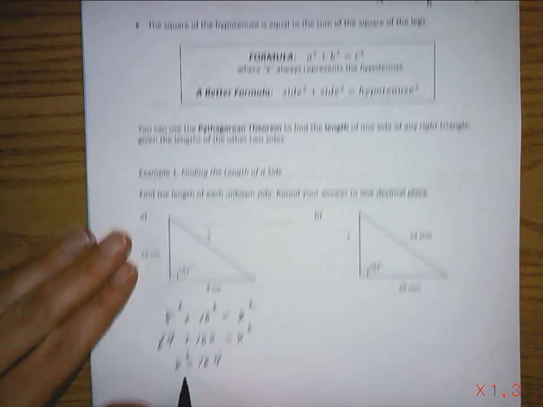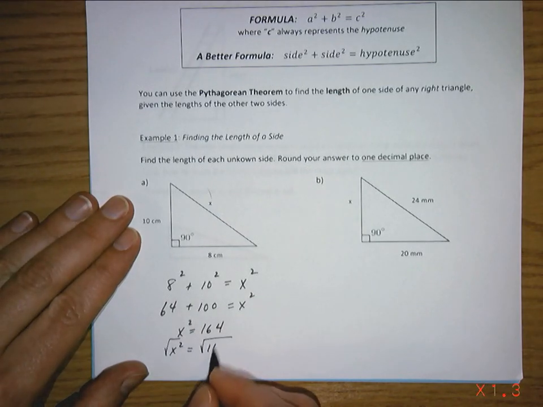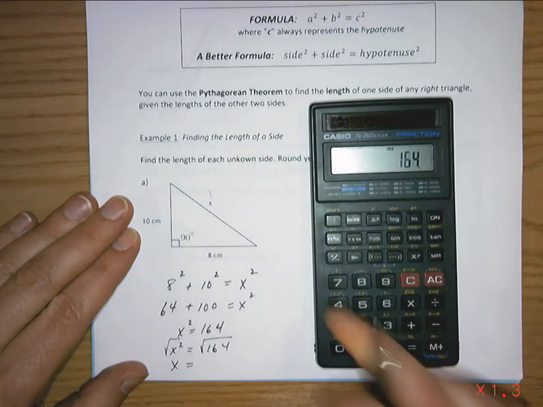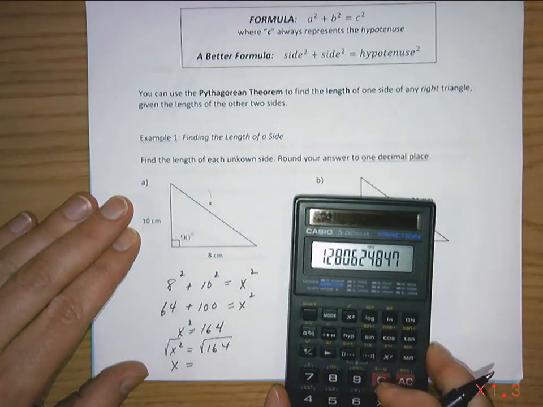Now, what I need to do is take the square root of both sides. So we're going to take the square root of this side. We're going to take the square root of this side. By taking the square root of this side, this just becomes x. Using our calculator, the square root of 164 is going to be 12.8.